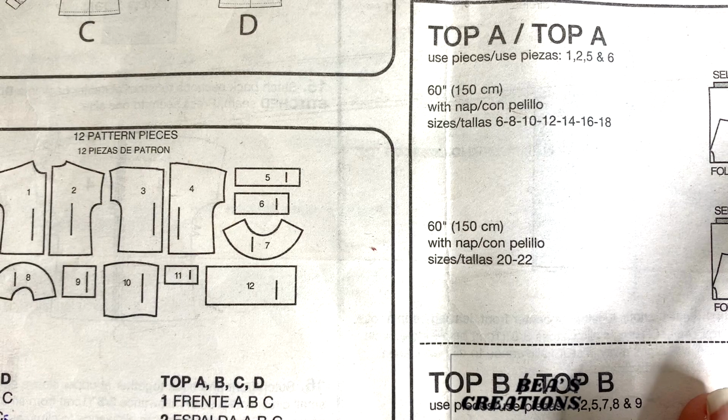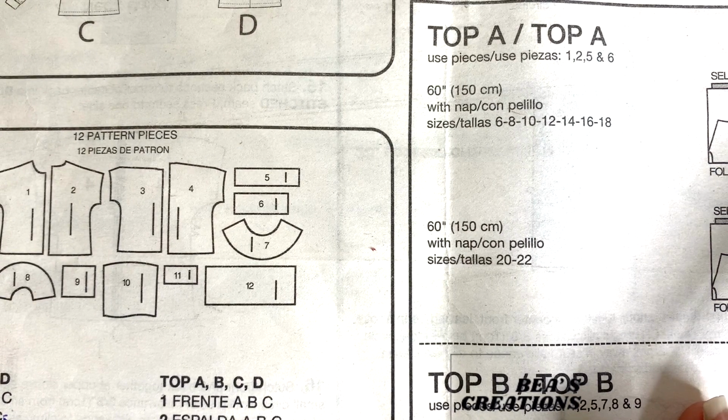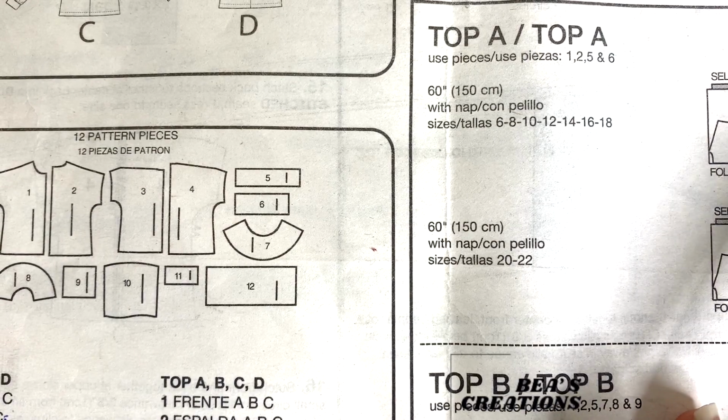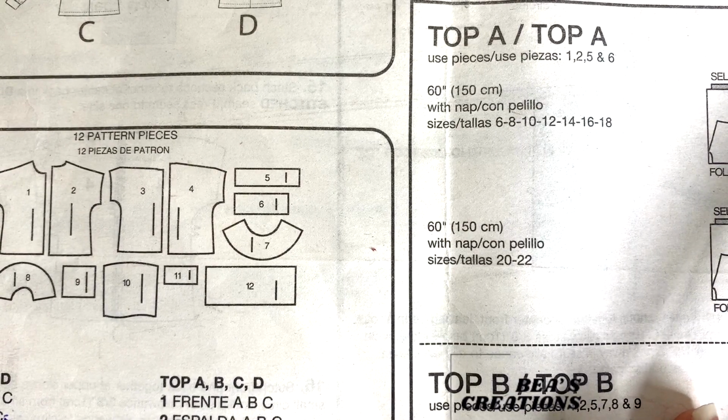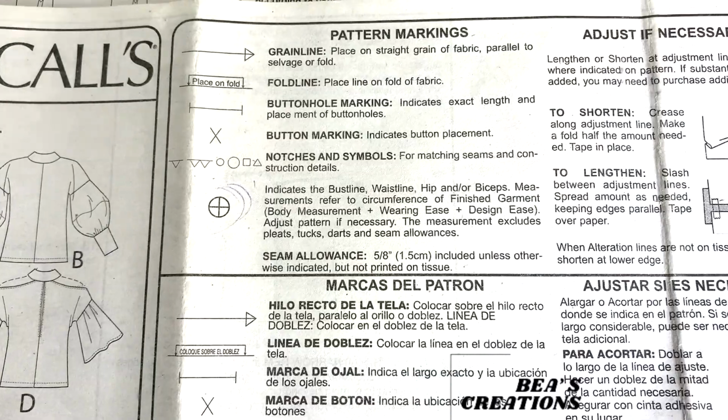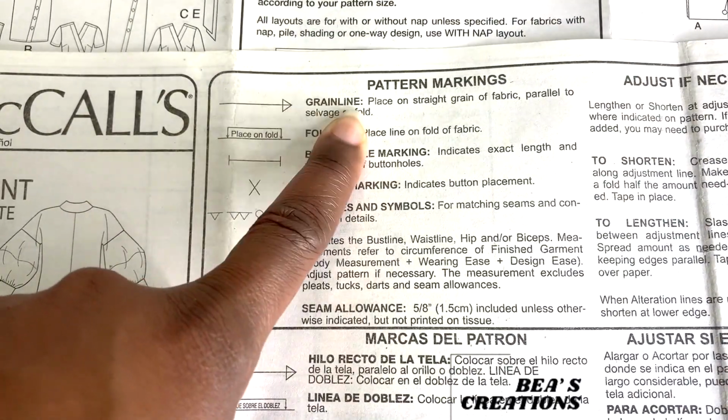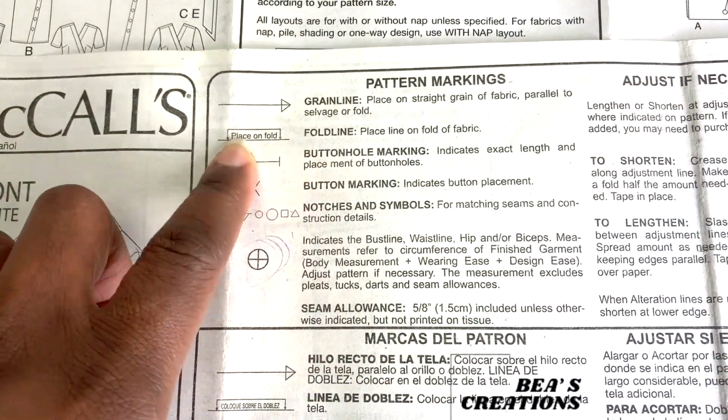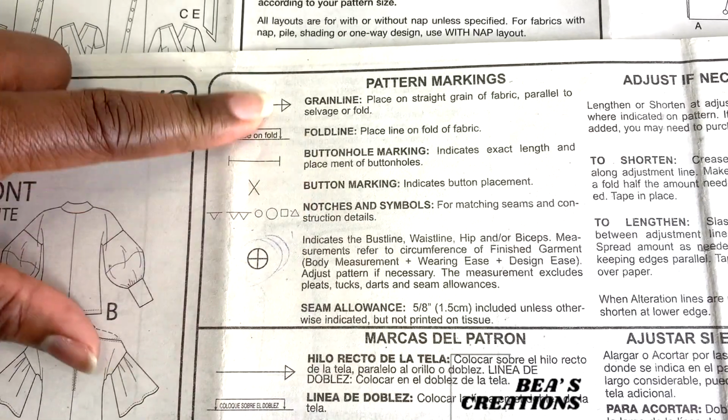And without nap is any type of solid cotton fabric, they will put it as without nap because you don't have to worry about anything for this. We basically covered a lot of the symbols already. I showed you the grain line already, that's done. This one was the fold, place on the fold, that's what we did first.